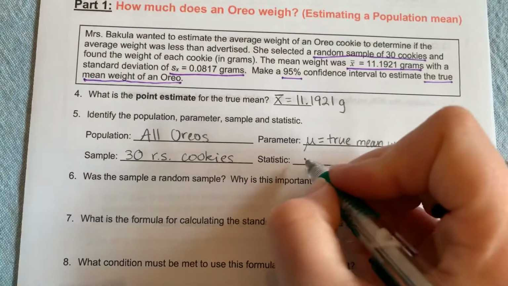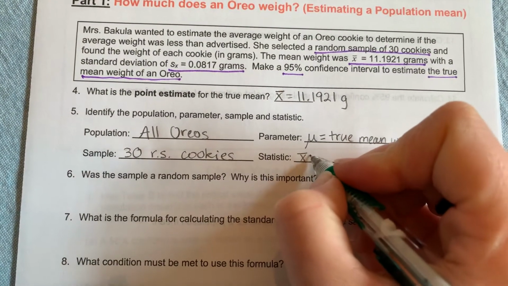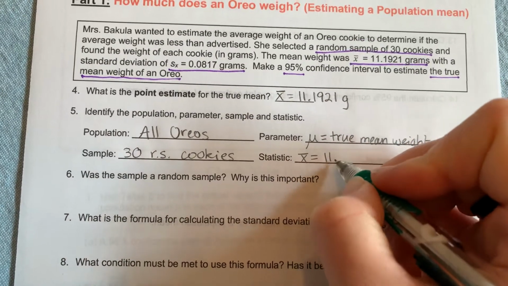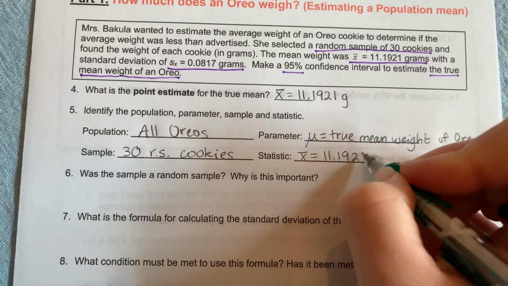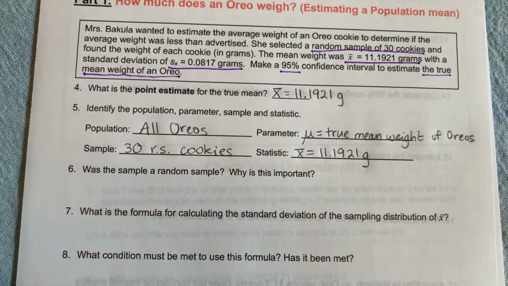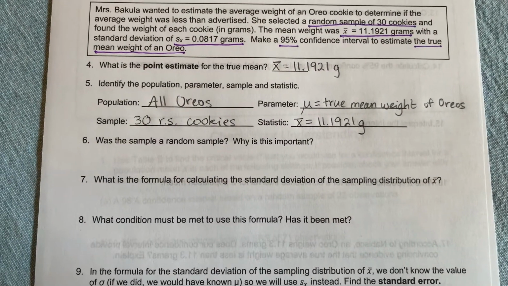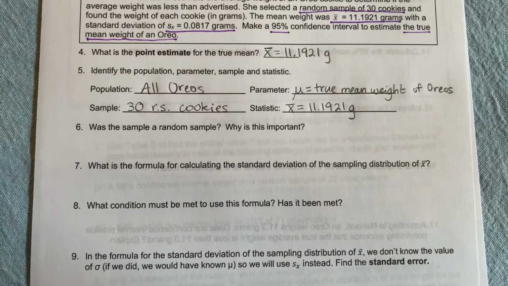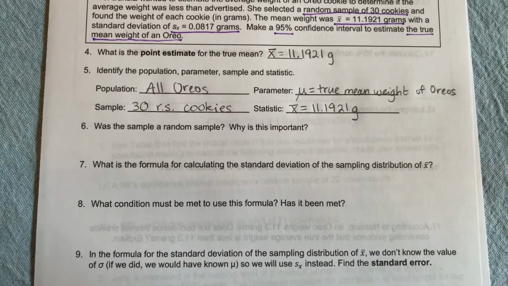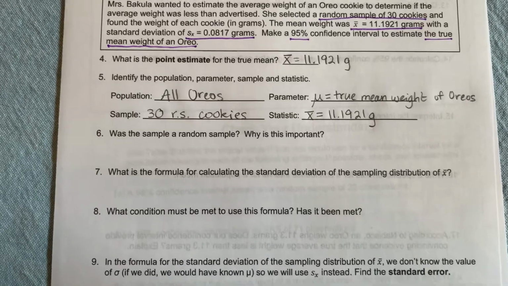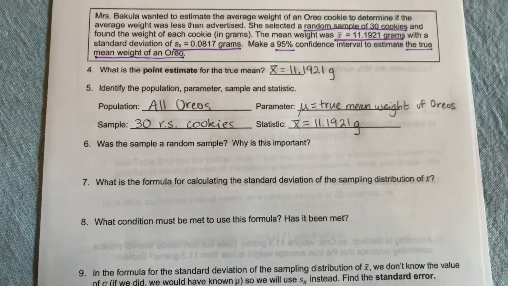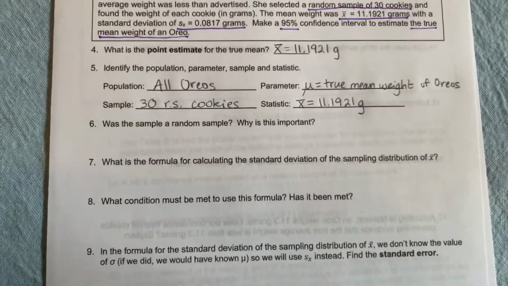And then my statistic is the sample mean, so again, x bar is equal to 11.1921 grams. Notice with proportions, we didn't have units because it was truly a proportion, which we could relate to a probability or a percentage. These are averages, so they have units of measurement, and we're going to continue to try to use them.